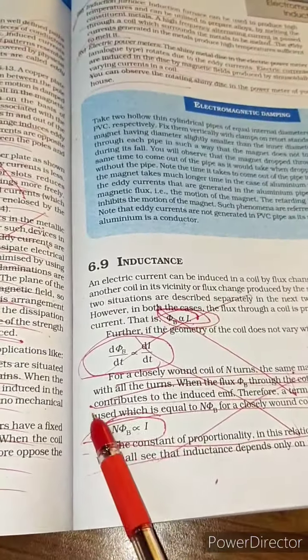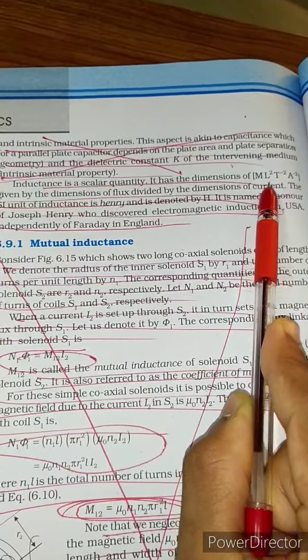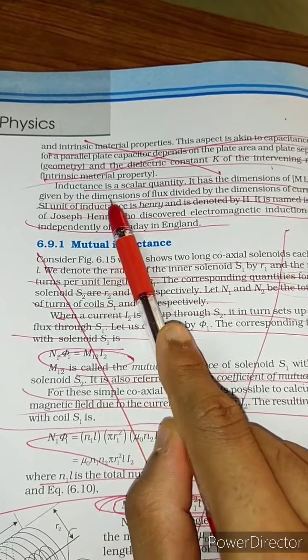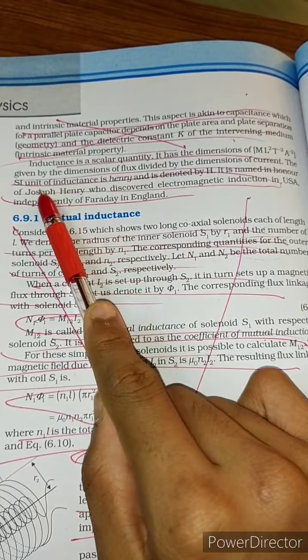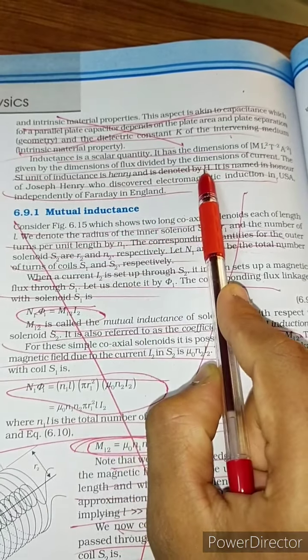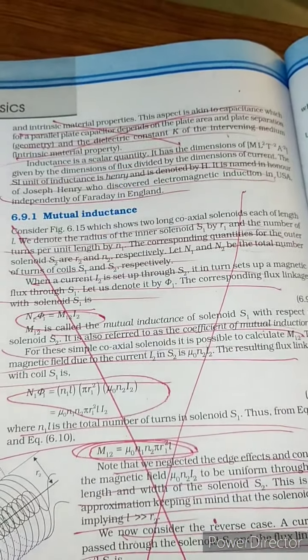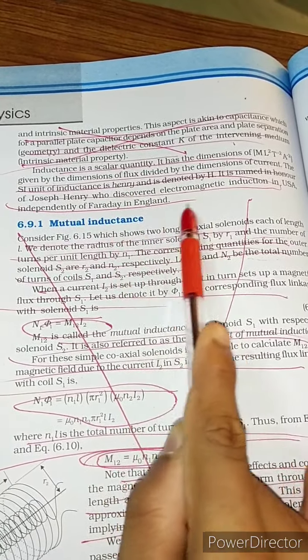Inductance concept, and in that NΦB is proportional to I. And inductance is a scalar quantity. It has dimension M L² T⁻² A⁻², given by dimensions of flux divided by dimensions of current. And the SI unit of inductance is Henry and it's denoted by H. It is named in honor of Joseph Henry, who discovered electromagnetic induction in USA, independently of Faraday in England.